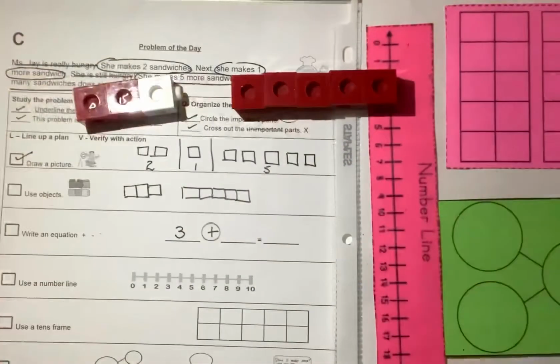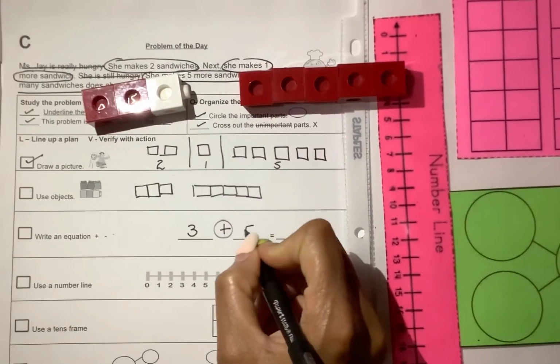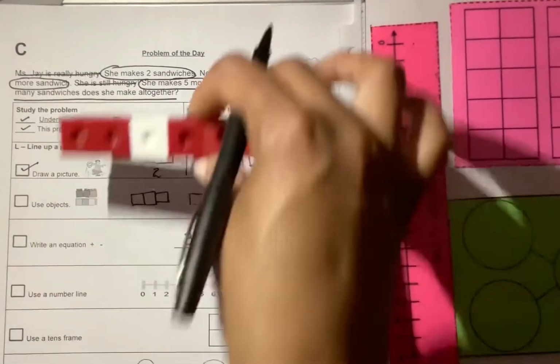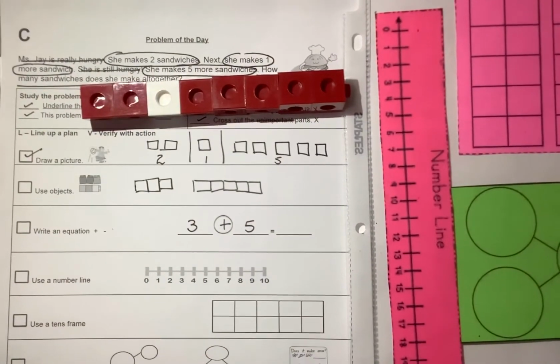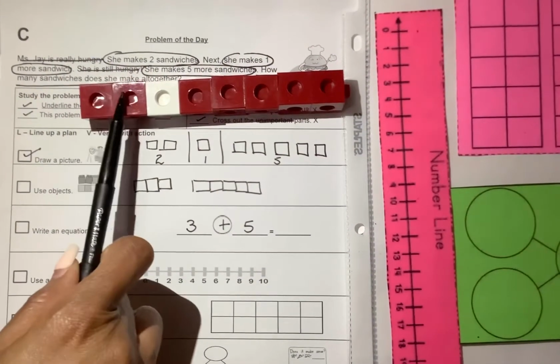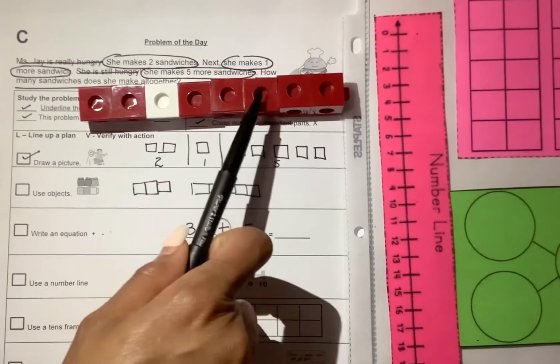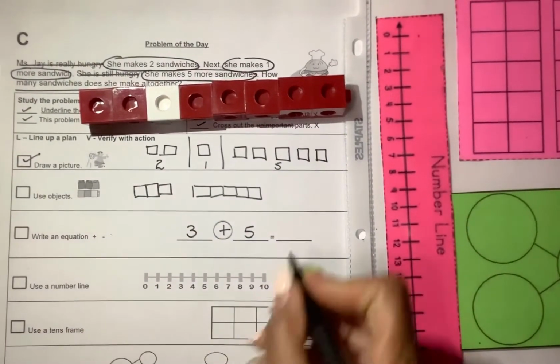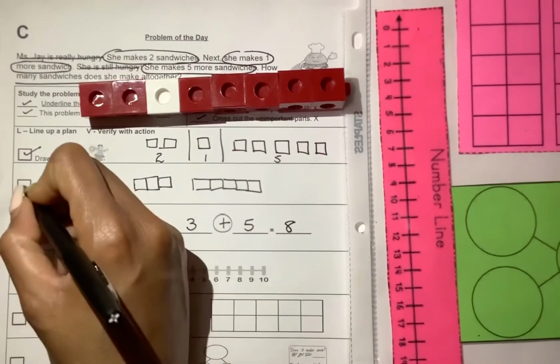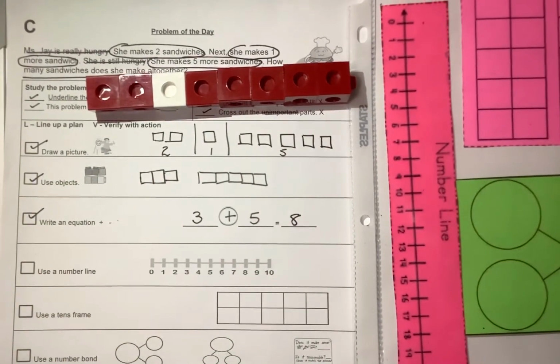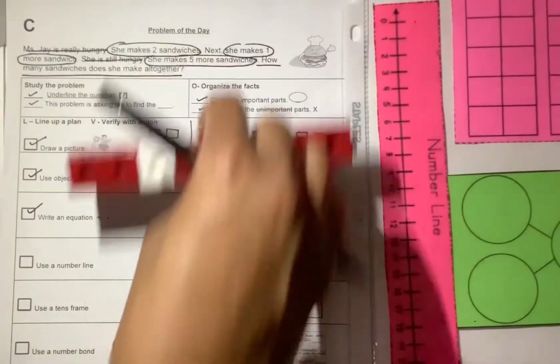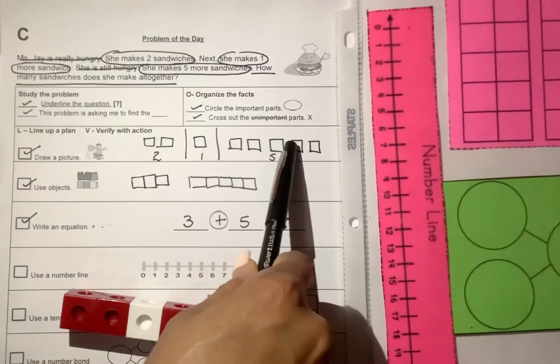It's supposed to be 5. So 5 cubes. And let's put them together and see how much we have in all. So 1, 2, 3, 4, 5, 6, 7, 8. 8. Check and check.